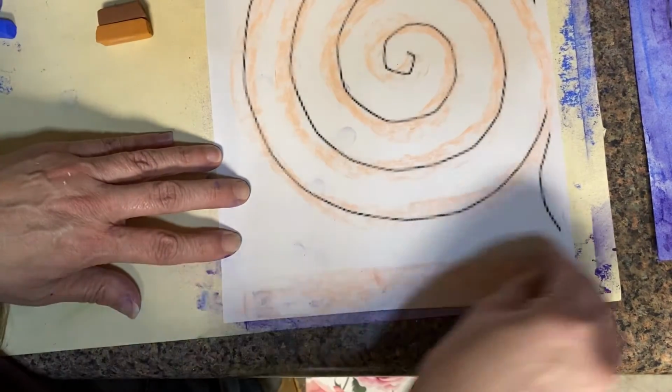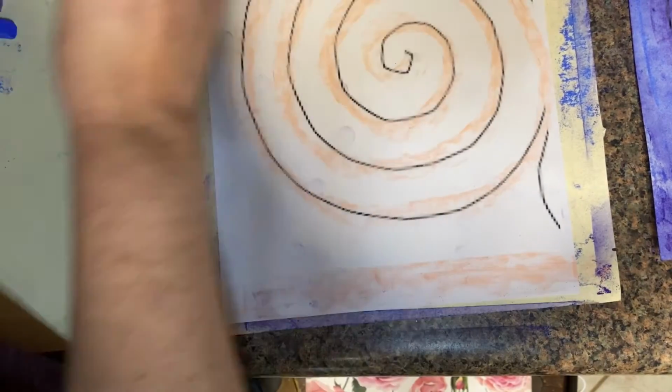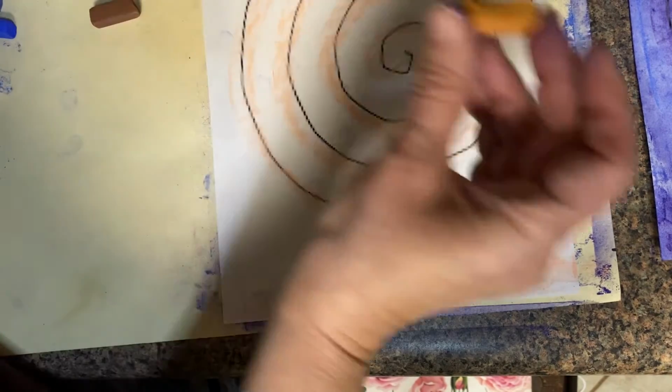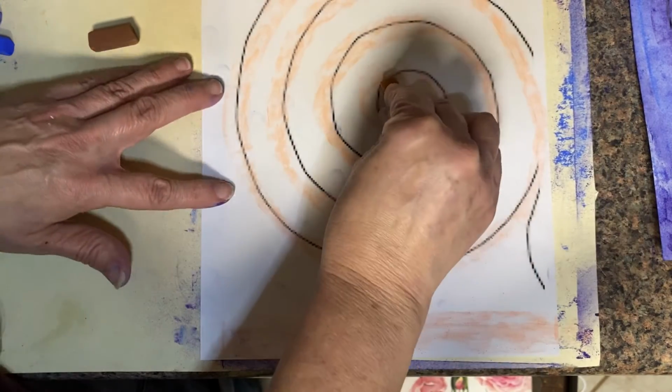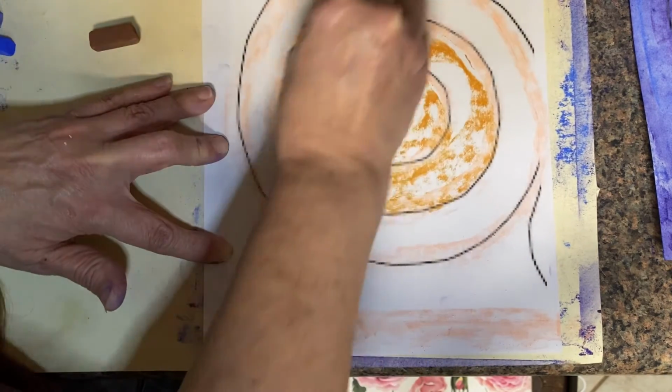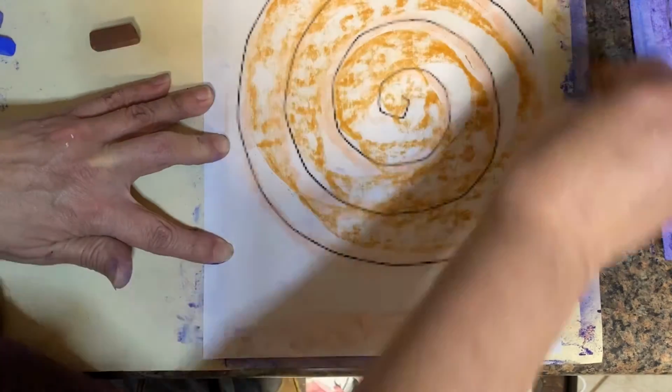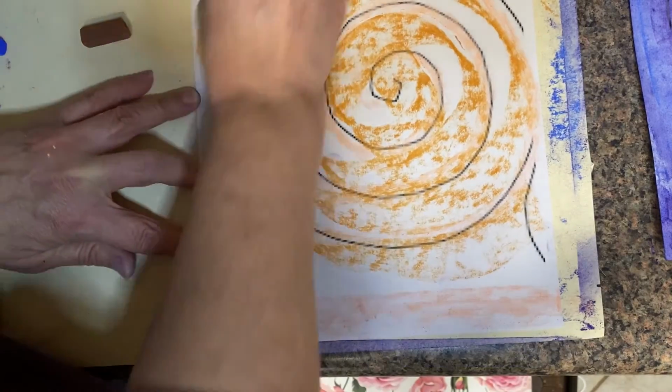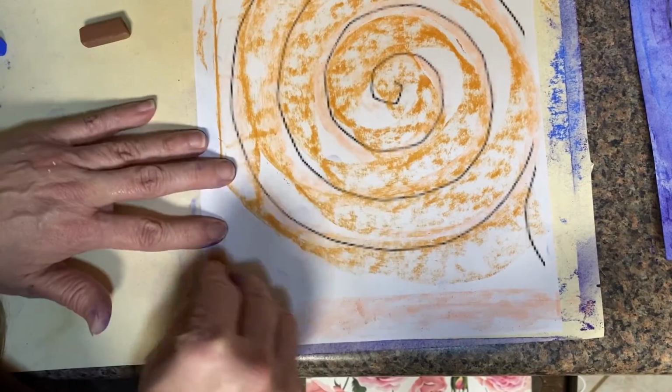A little bit extra on the bottom and the top. All right. And then the next one, starting in the middle, going around. And around and around and around we go, following the spiral. All right.